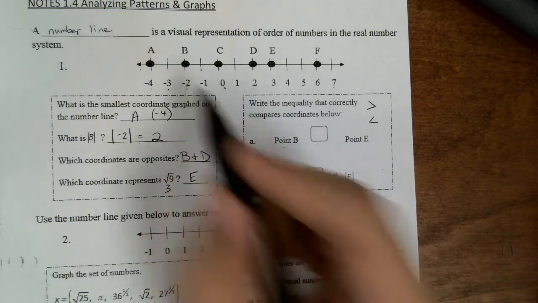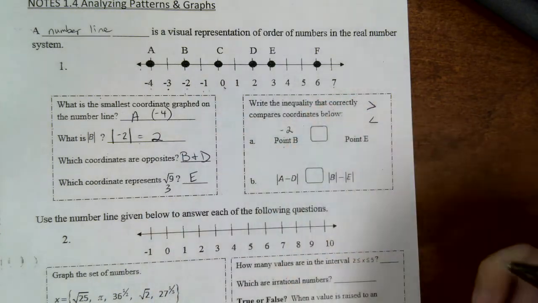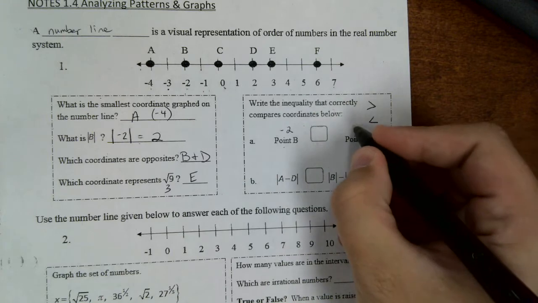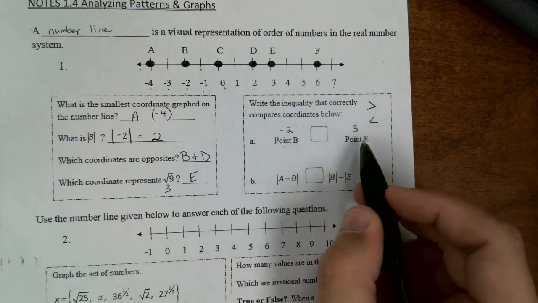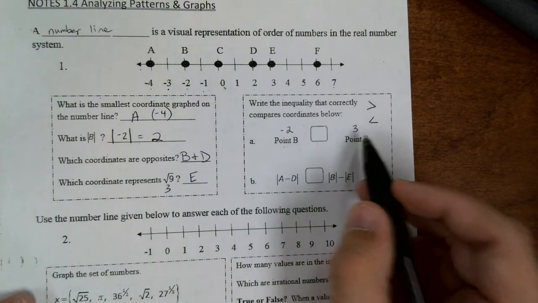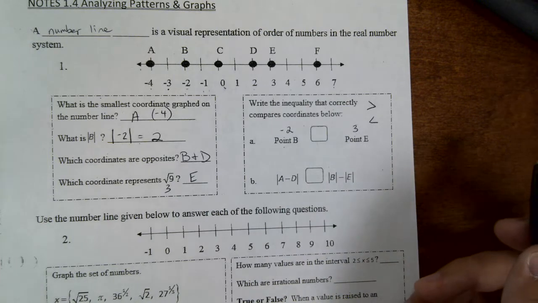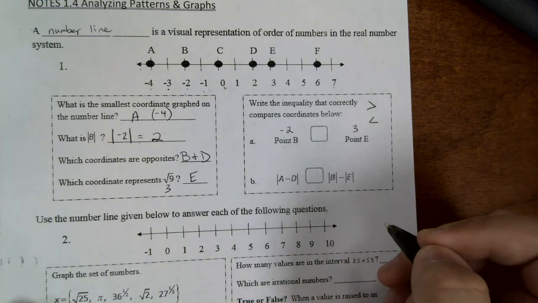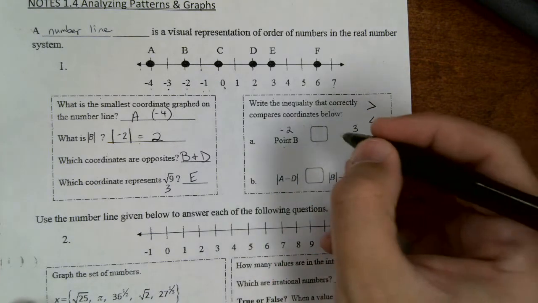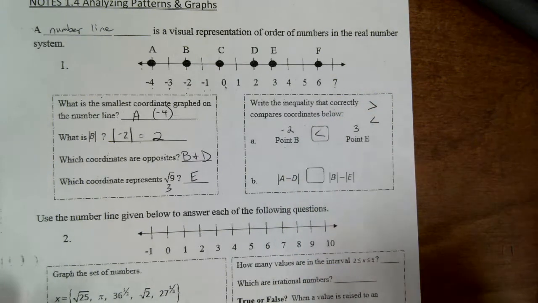Well, let's look up here. We know that point B is -2, and we know that point E is at 3. So the question is, is -2 greater than or less than 3? Well, think of it this way. The options are I take $2 away from you, or I give you $3. Which one seems to be the better? Which one seems to be the greater benefit to you? And that's going to be if you receive 3. So -2 is going to be less than 3.